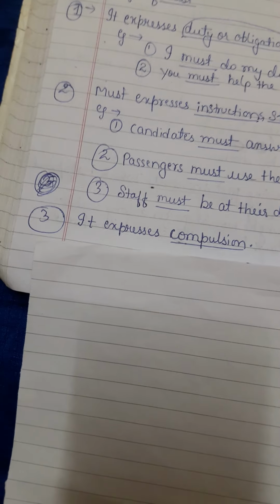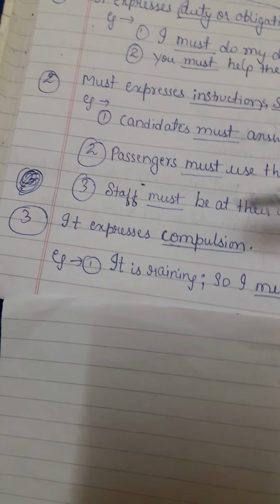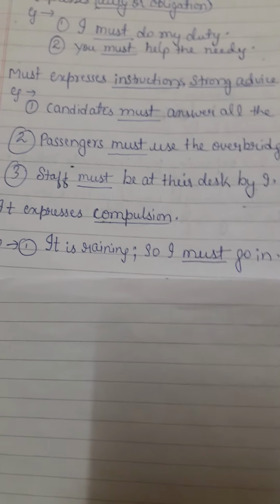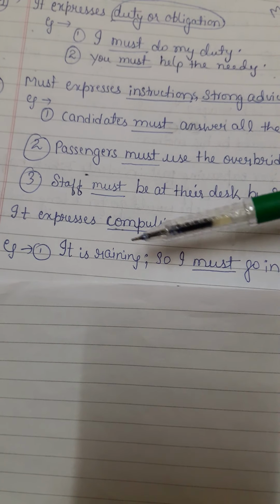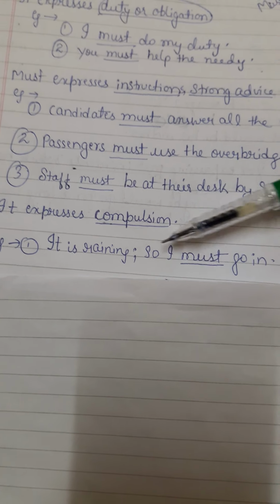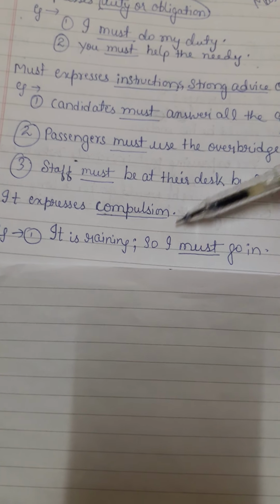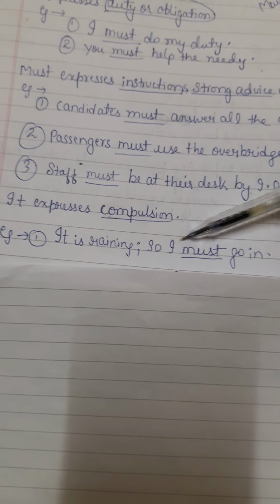Okay. The next category is that it expresses compulsion. With the help of must, compulsion can be expressed. Let me tell you through an example. It is raining, so I must go in. Through this line, it can be expressed that since it started raining, I am compelled to go in. I must go in. See, here it's compulsion. I am compelled to do so. I am forced to do so. In this way you can express compulsion.